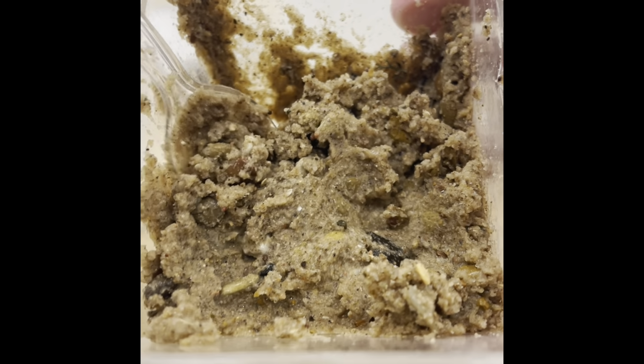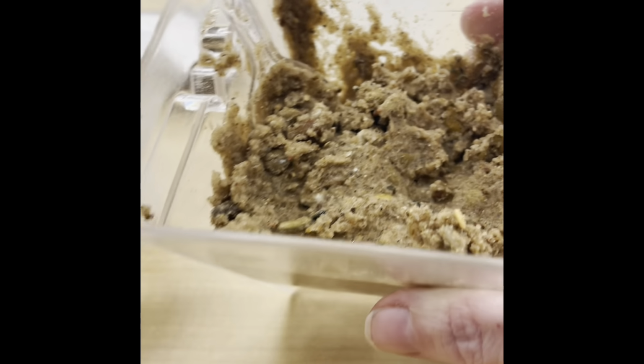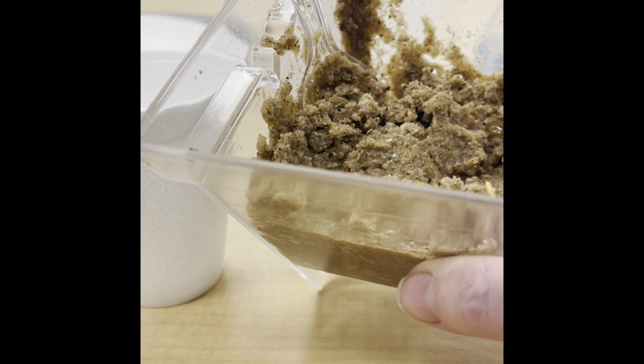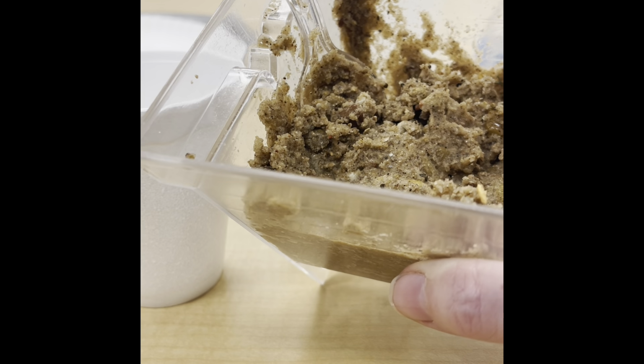And this is what we're left with. So now I'm going to take this mixture and pack it tightly into this cup. It needs to be packed as much as possible so that we can make the mountain as solid as we can.